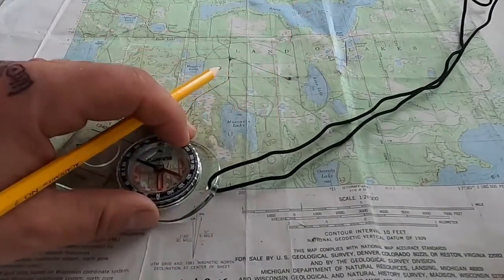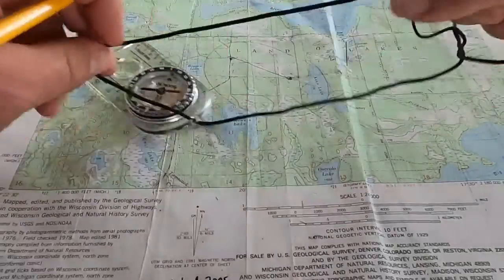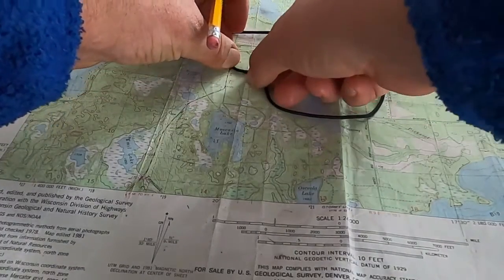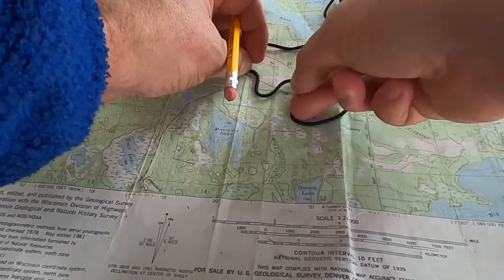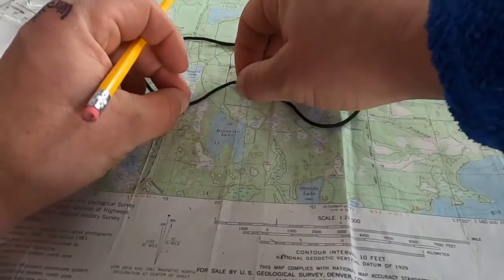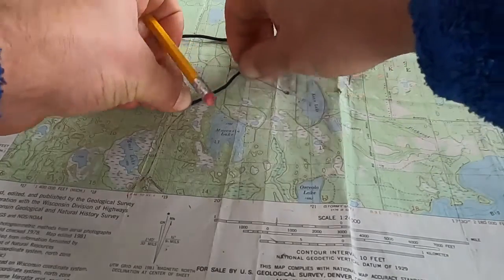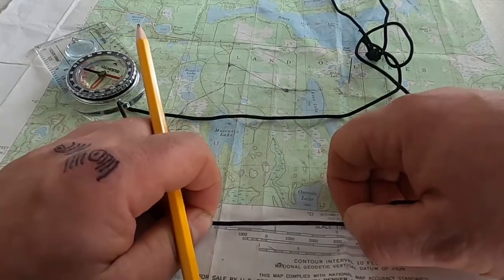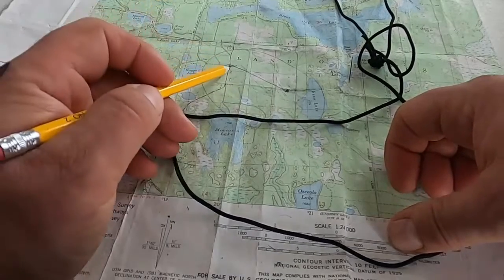Now, if I don't have scales on the side of my compass, the easiest thing to do is take the string on your compass, or a separate string, Kevlar string, even dental floss works, and use that string to snake up and down the trail that you're hiking. In this case, I'm going in a straight line, but if it was a windy trail like this road here, I can put my string right along here, then take that distance and put it up against the scale down here, and it's going to tell me how far. So that is roughly 1 mile from here to here following the road. So it's a 1 mile hike from here to here.